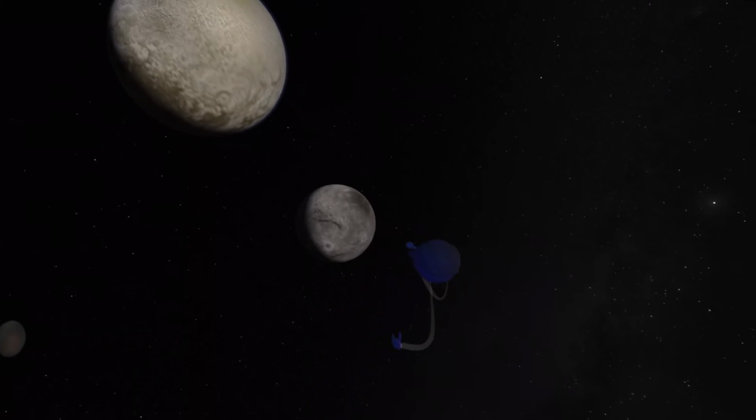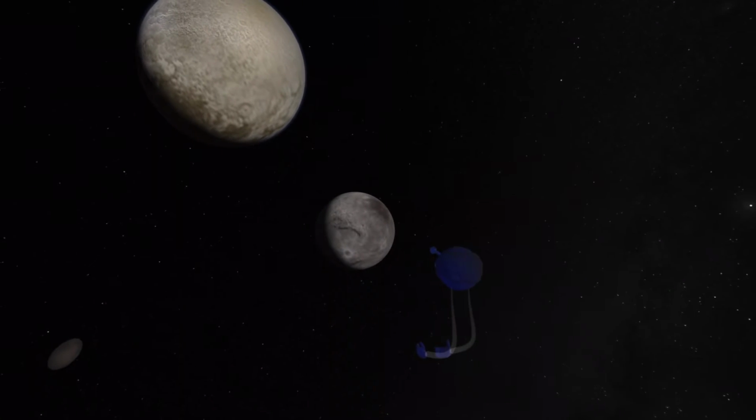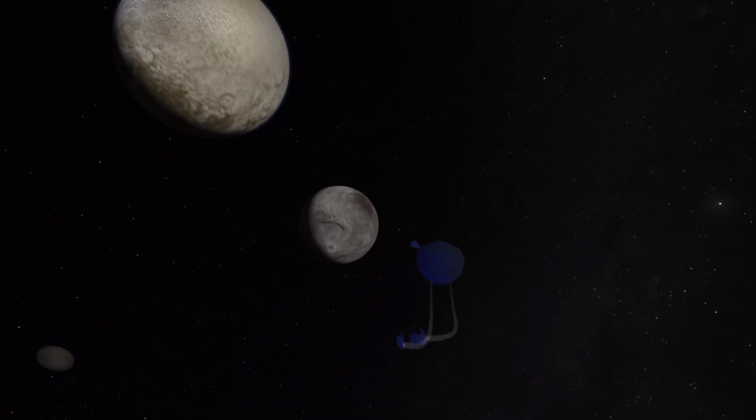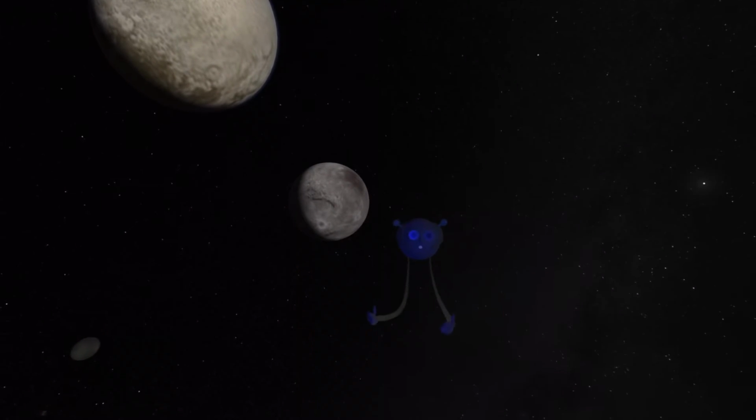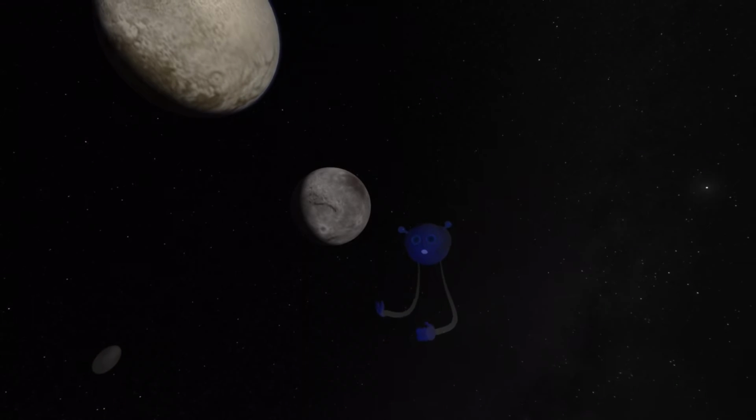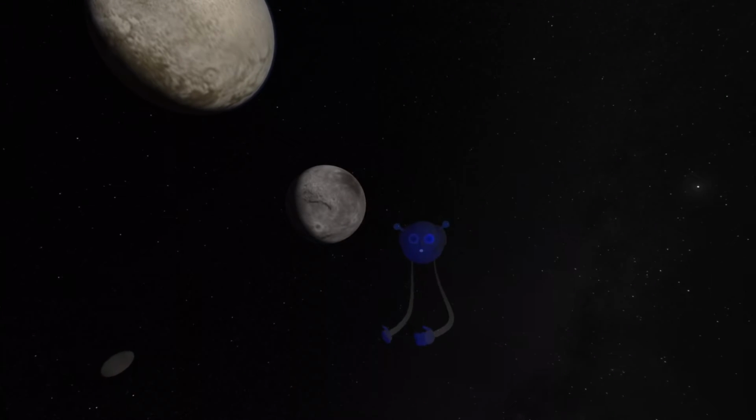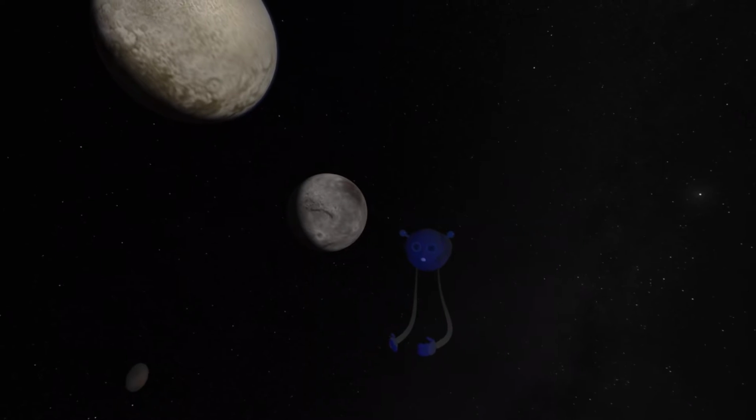In general, though, all of Charon's surface features are to be named after fictional things and authors and artists associated with the exploration of space. So Charon has some mountains named after Stanley Kubrick, Arthur C. Clarke, and so on.